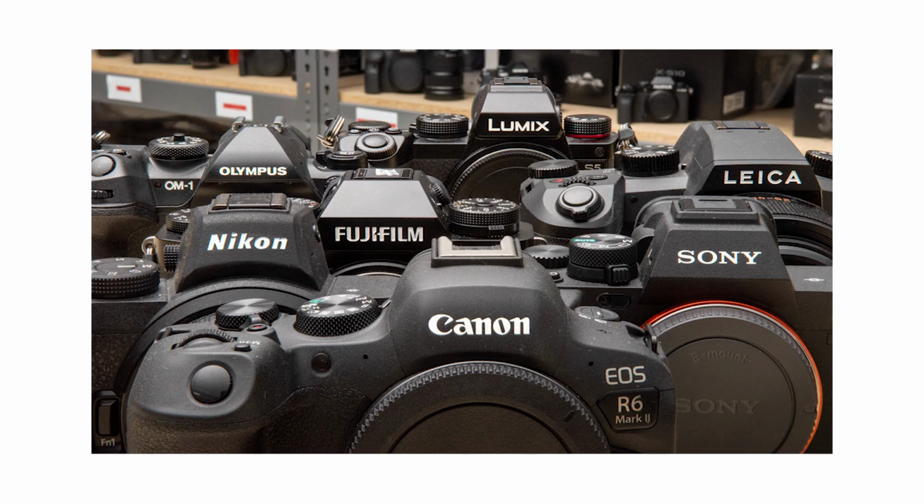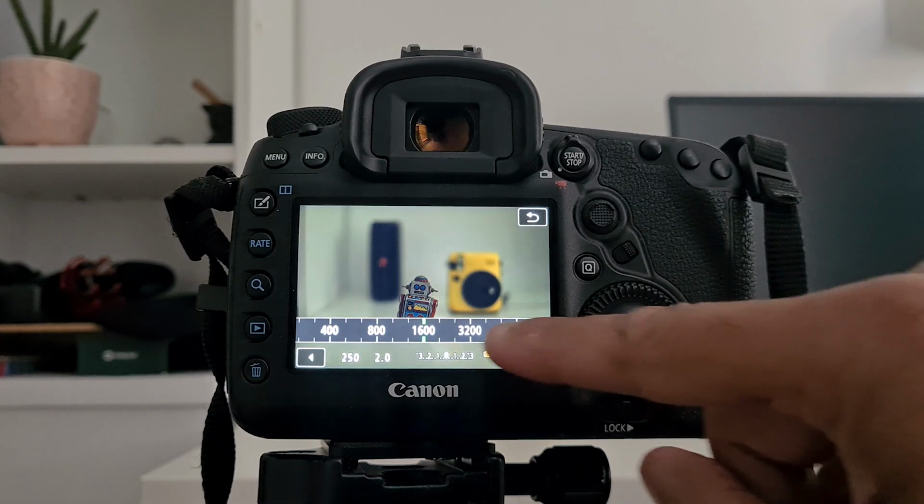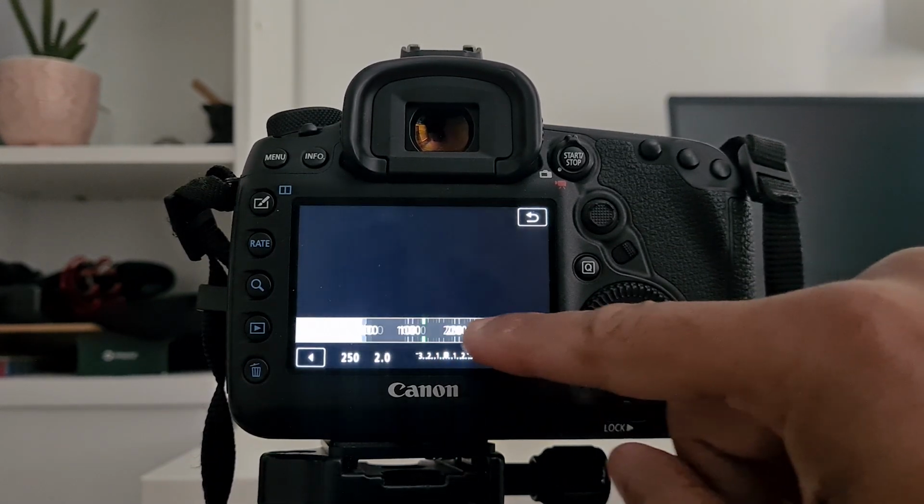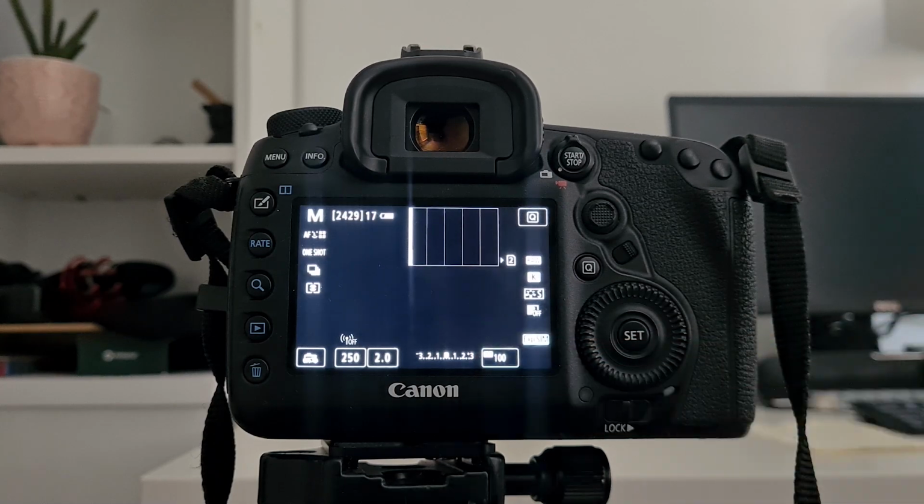Now, a lot of beginner photographers think that this is a really big deal, and they always keep their ISO as low as possible, even if this means messing up their shutter speed and aperture. This is a really big mistake. Your shutter speed and aperture are always the most important settings.